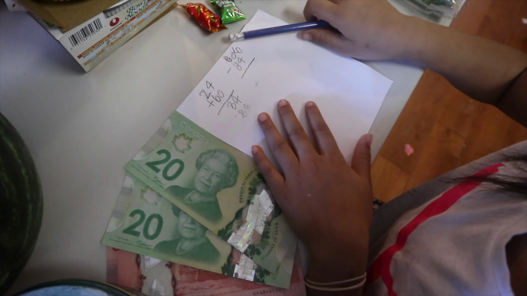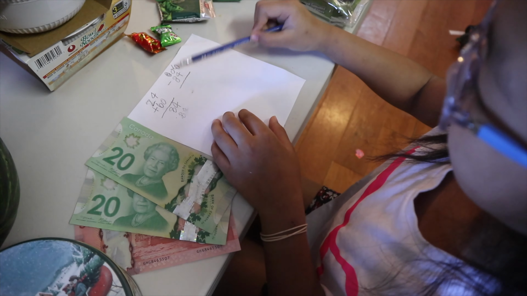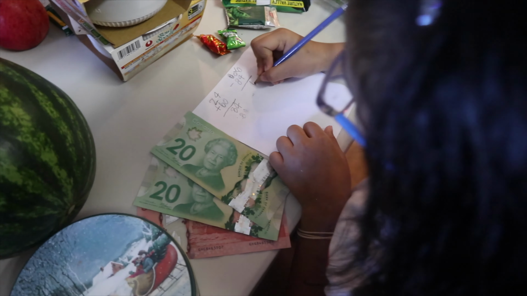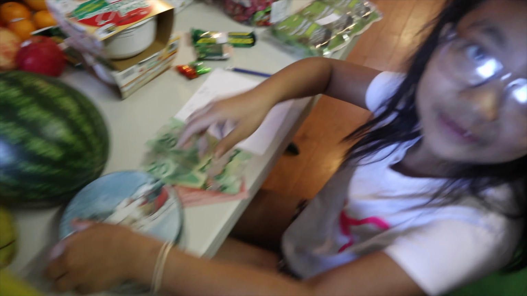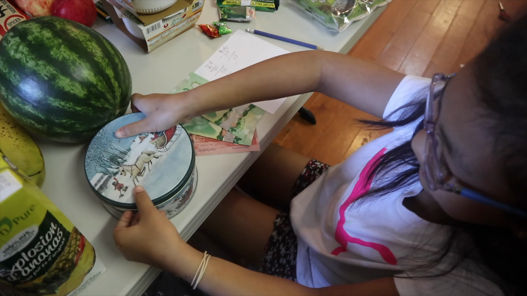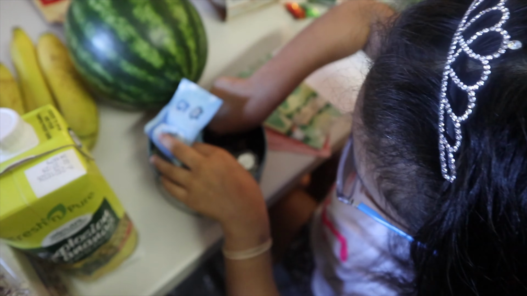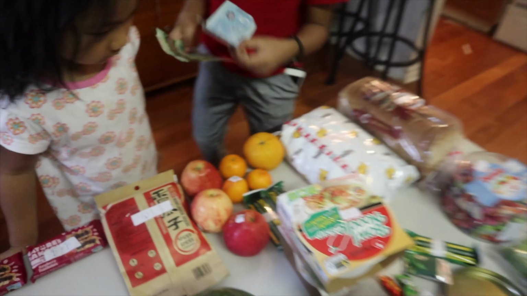Now, and 10 minus 4, 10 take away 4 equals 6. This one will be 6. 8 take away means to give $6 back. Yes. Let's see. Good job. Got any $6? Yes, change $6. Good job.